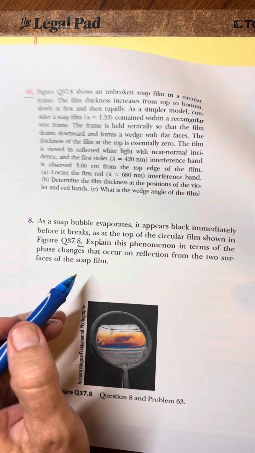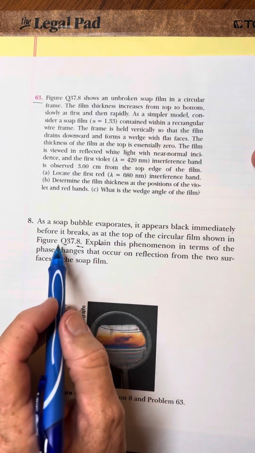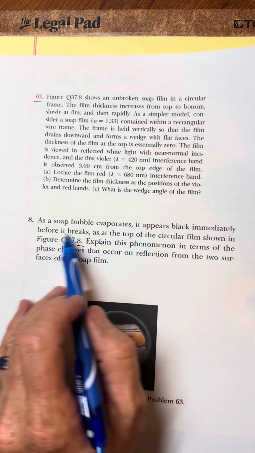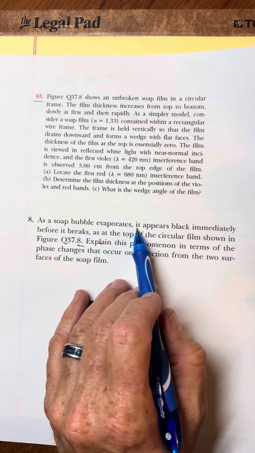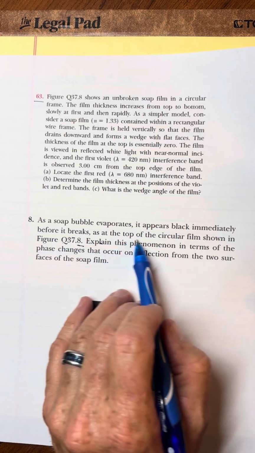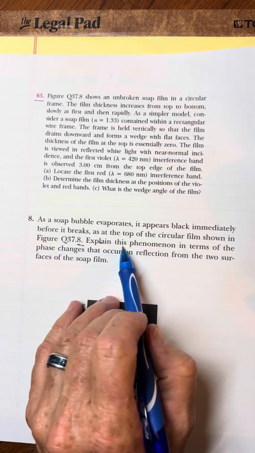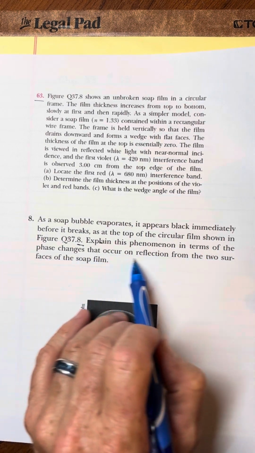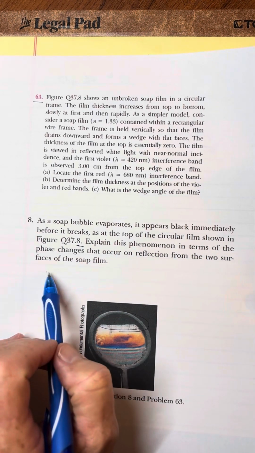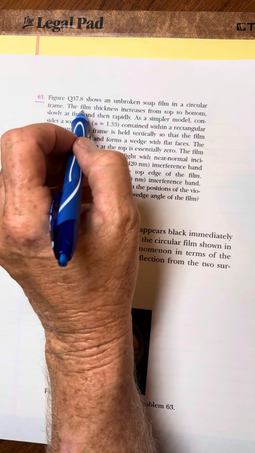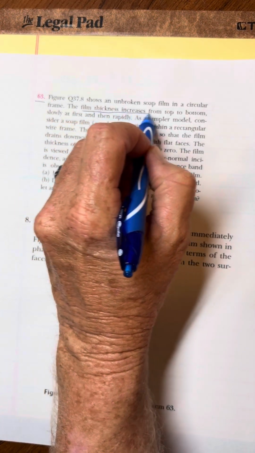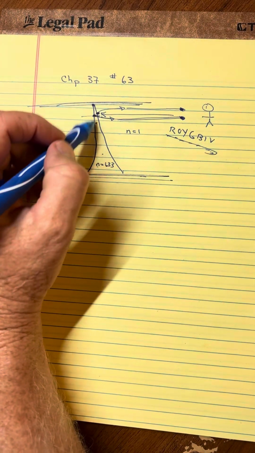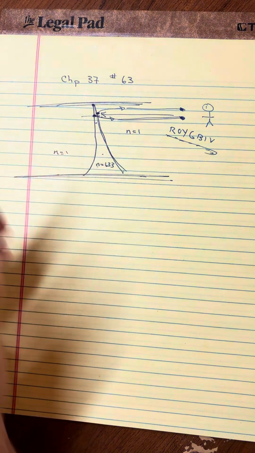So unlike question 8, where the soap bubble evaporates and appears black immediately before it breaks, I thought it said it got thicker. That was up here. The film increases its thickness from top to bottom, slowly at first. And so that's why I gave it a little bit of a swooping pattern.